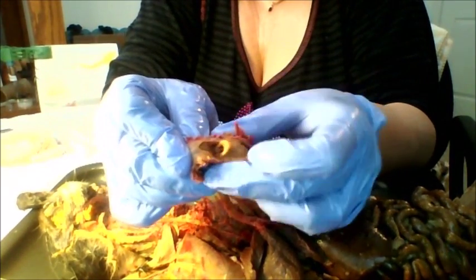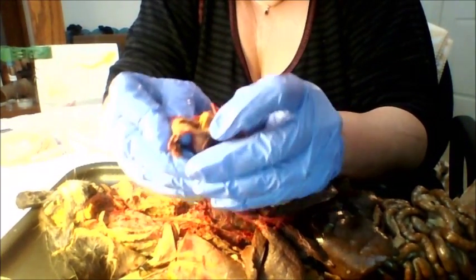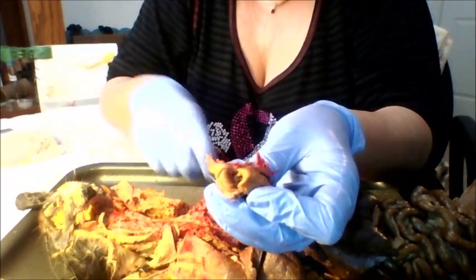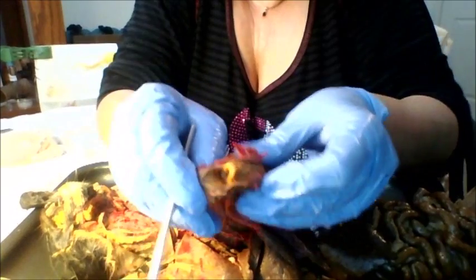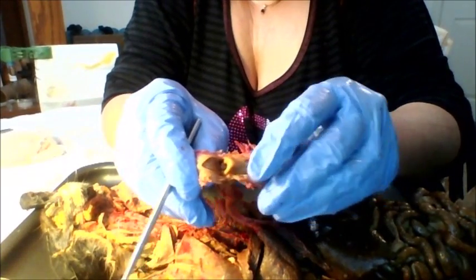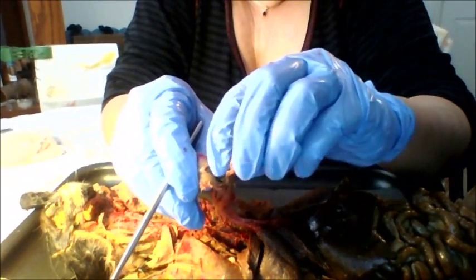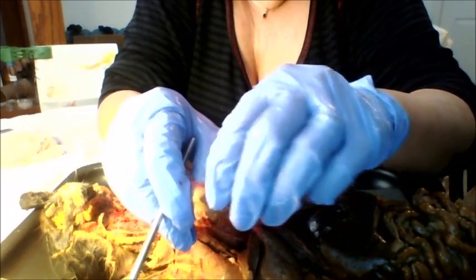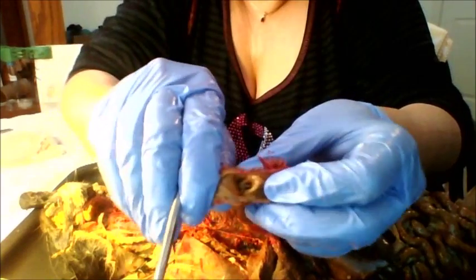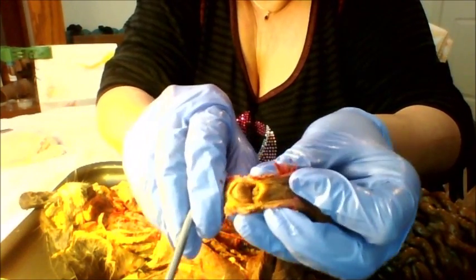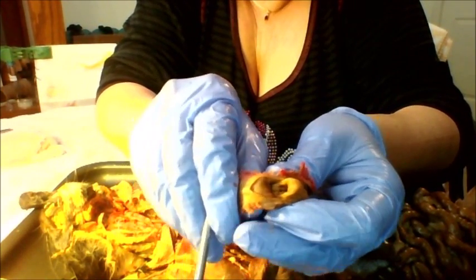Had to cut a little further into the oral pharynx so we could come down to the epiglottis, which is right here. And just a reminder, that's the cartilage that closes when we swallow to keep food and fluids from going into our lungs. If you can see inside, there are openings in there.